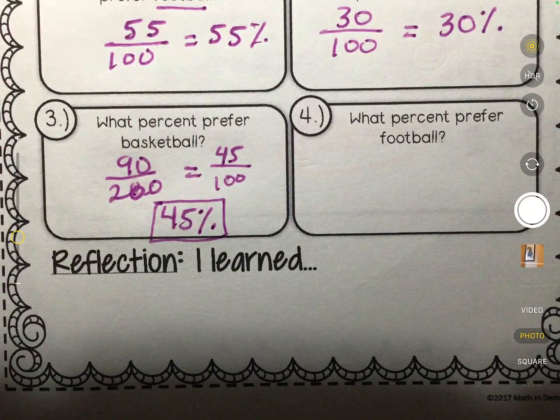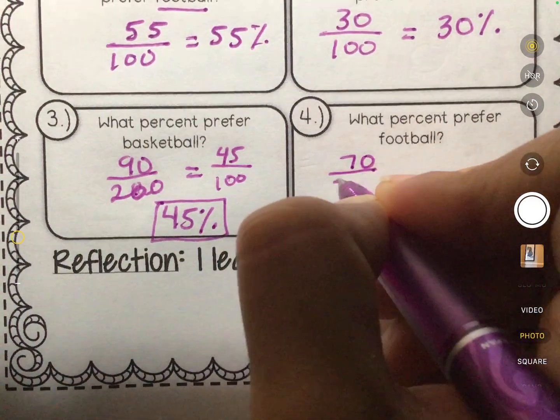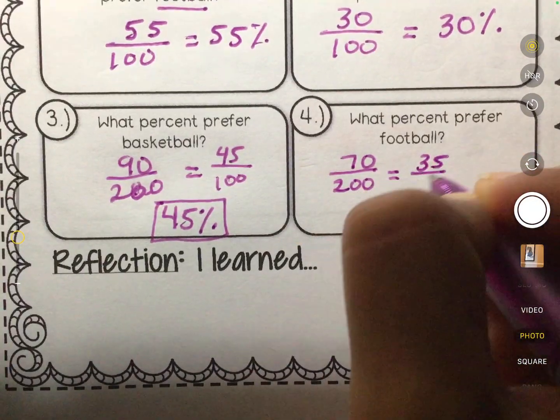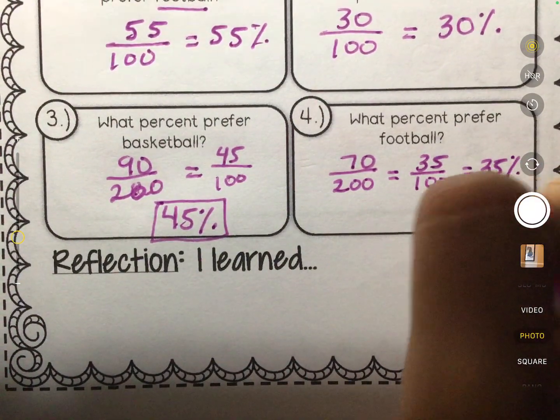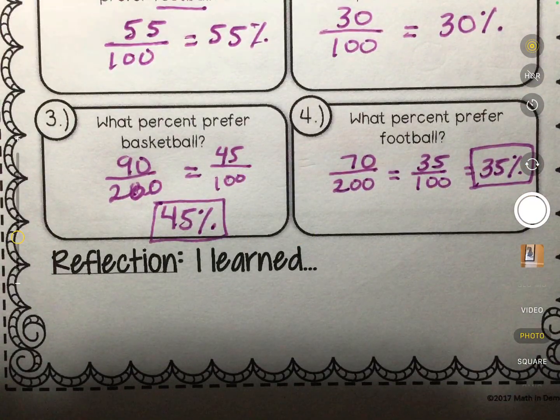All right, and then lastly, football. What percent total likes football? It would be 70 out of 200, which is the same thing as 35 out of 100. So 35%. All right, any questions about any of this?